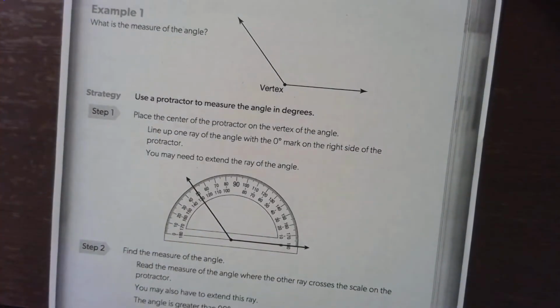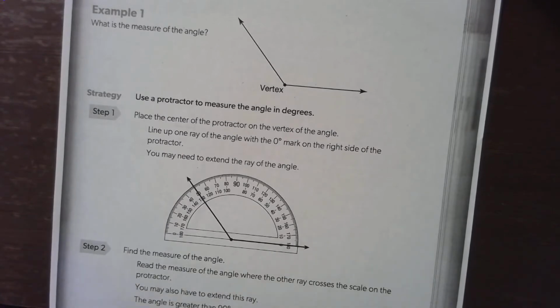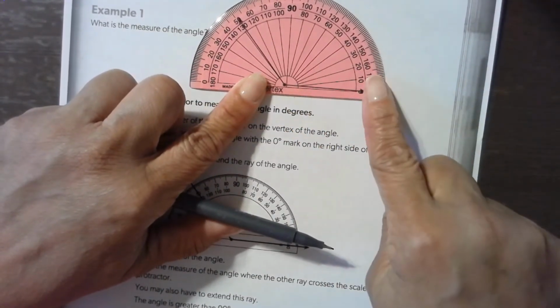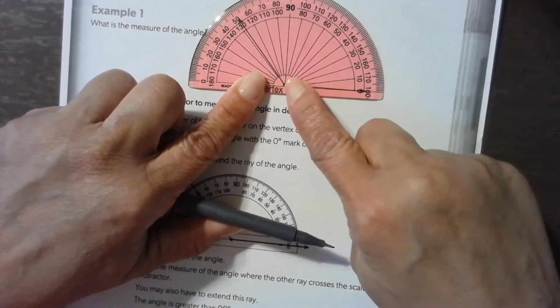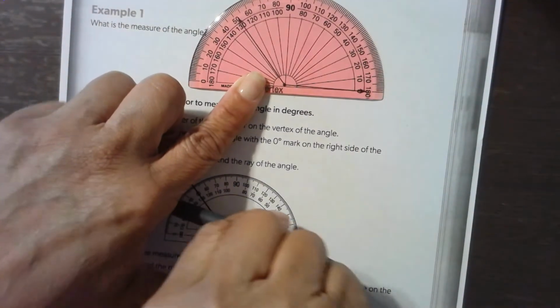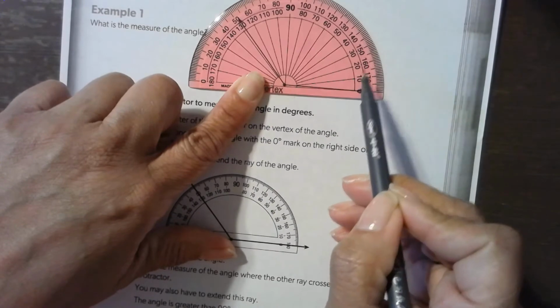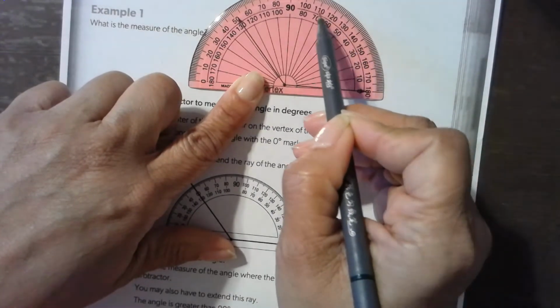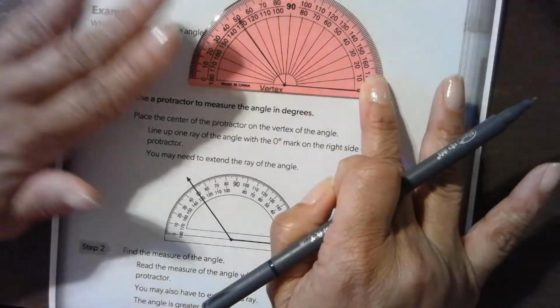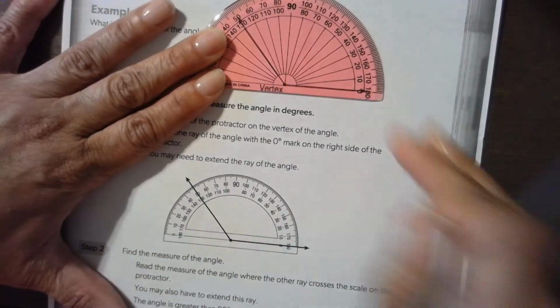Here is our first example. It says, what is the measure of the angle? So we are going to take our protractor and put it on the base ray, right on that line, and the vertex on that upside down T. So our base goes to 0, so we're going to look at the inside. It goes 0, 10, 20, 30, 40, 50, 60, 70, 80, 90, and it is right about at 130 degrees.